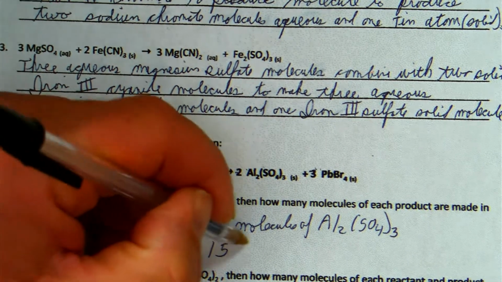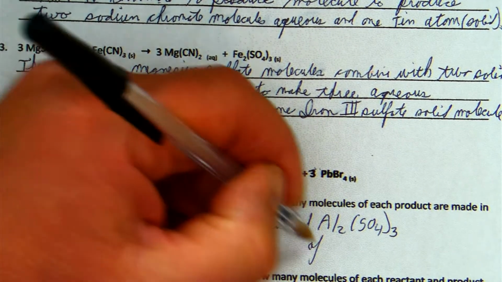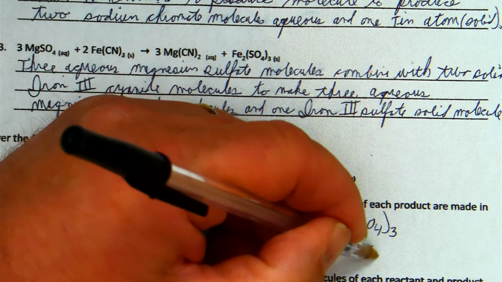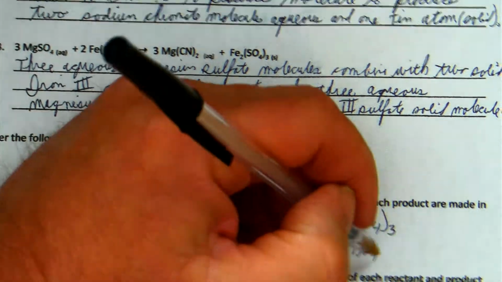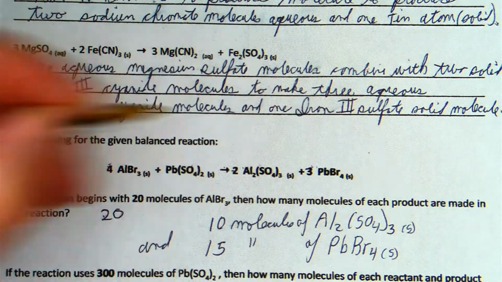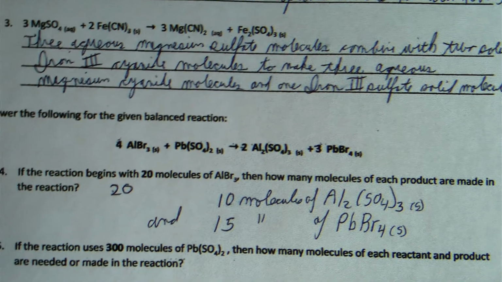So, 15 molecules of PbBr4, lead 4 bromide. That's all for number 4.